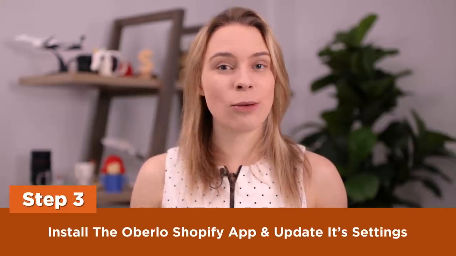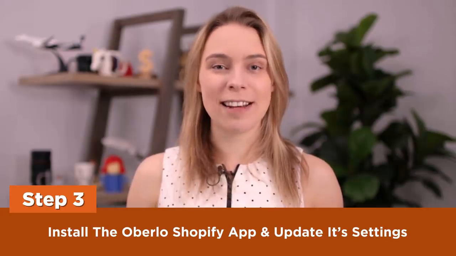Step 3, install the Oberlo Shopify app and update its settings. Oberlo is a Shopify app and it's pretty cool. It semi-automates your dropshipping store for you, not only by making it way easier and faster to add products to your store, but down the line when it comes to fulfilling orders and buying them from your dropshipper and getting them shipped out to your customer, it is going to semi-automate this process for you.